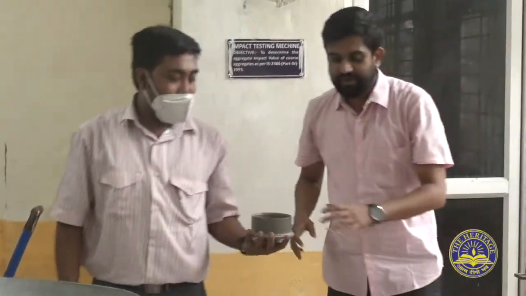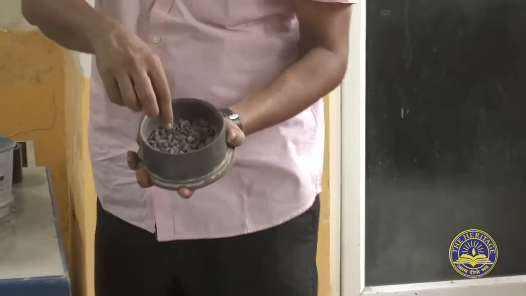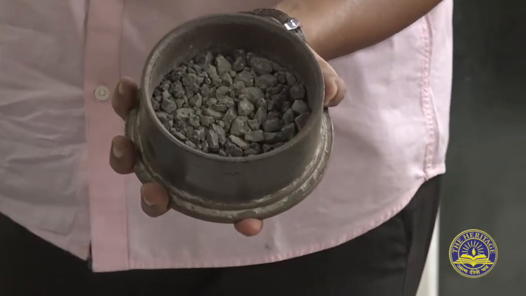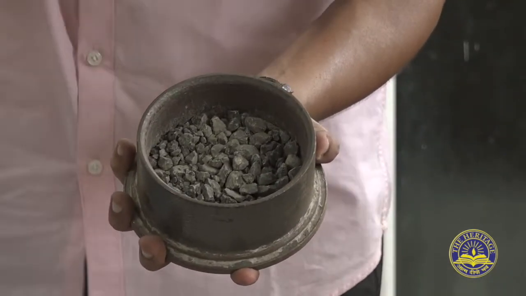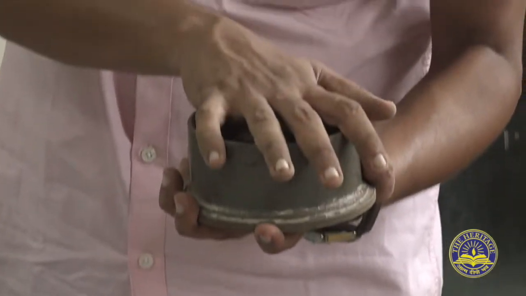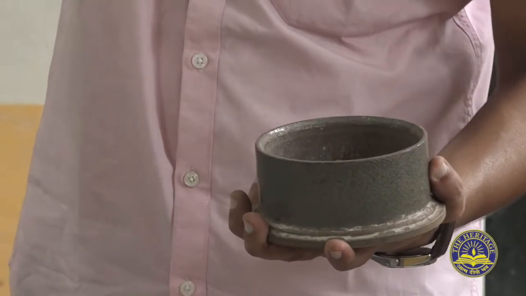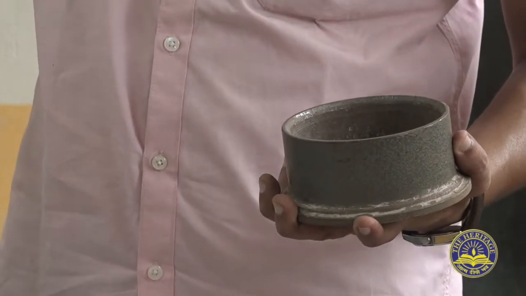Now, after completing this, you see that whatever samples you have taken, the aggregate materials have become small. That means they have been broken due to the impact or the sudden load. Now, we will take this sample and sieve it in a 2.36 mm sieve. Let's see what happens.